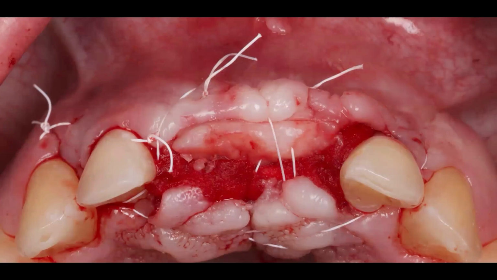And then we take our pedicle, fold it buccally, and then we fill the gap that is there with a collagen tape. And I don't suggest that you close this primary.